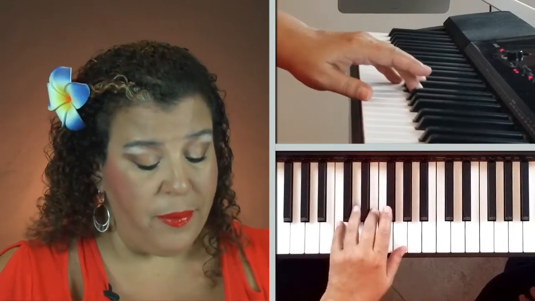We need to do both these F and G inversion chords at the same time. So let's look at what we call a chord progression. And that's just a series of different chords in a row. Let's start with C. So we're in root position C.